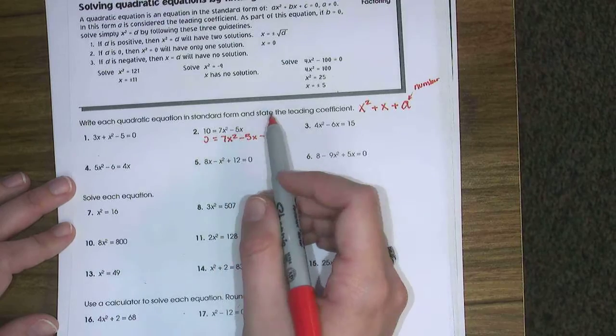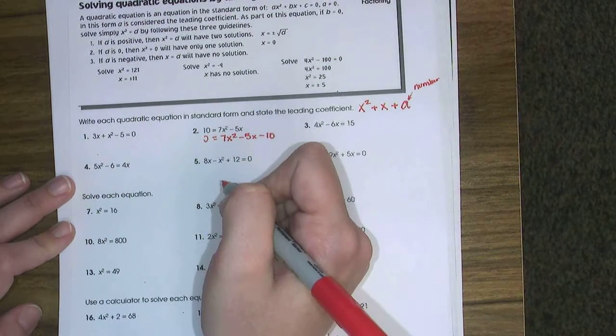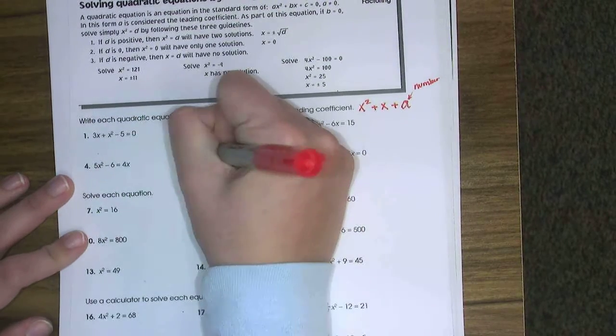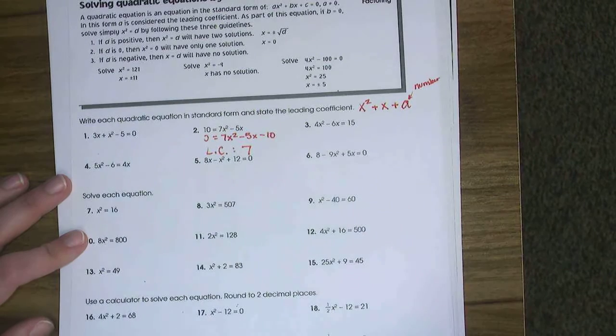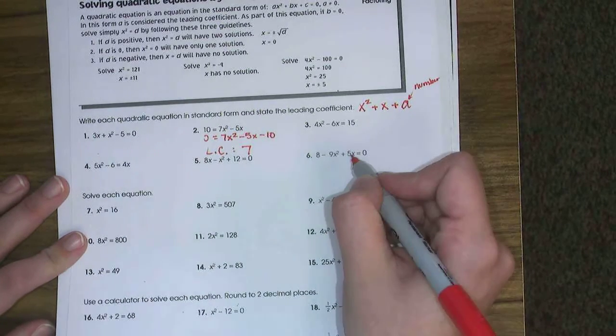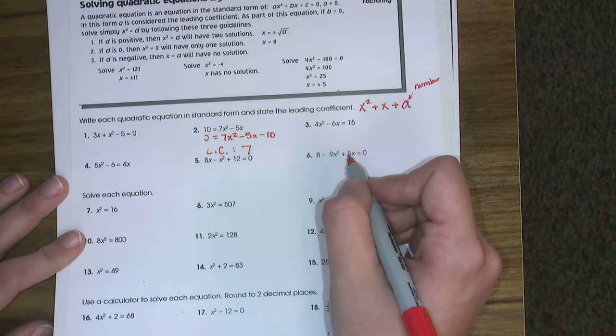Let's look at number 6, because this one, everything's already on the same side, but it's not in order. So with this one, that negative goes with my 9, so I'm going to have negative 9x squared. Now I need to do my x term, so plus 5x.